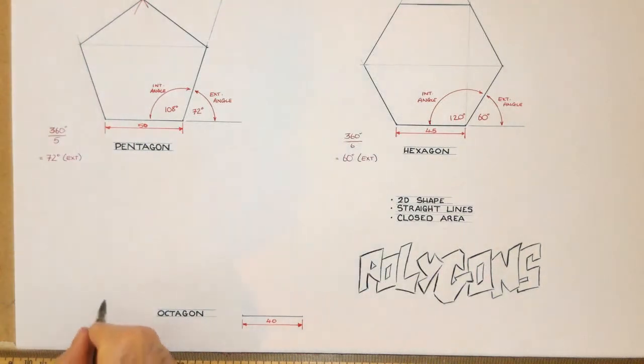An octagon, 360 degrees divided by the number of sides, octagon, oct 8. 360 divided by 8 is equal to 45 degrees. So that is our external angle. The external angle is got by dividing the number of sides into the degrees inside of a circle.